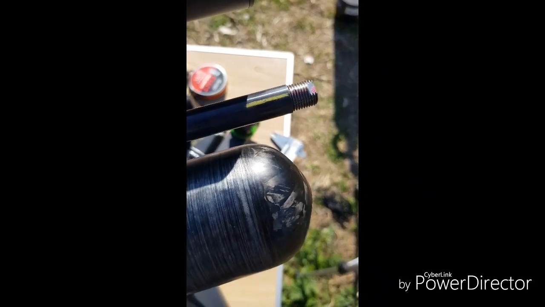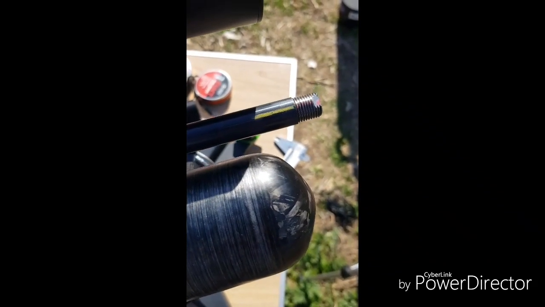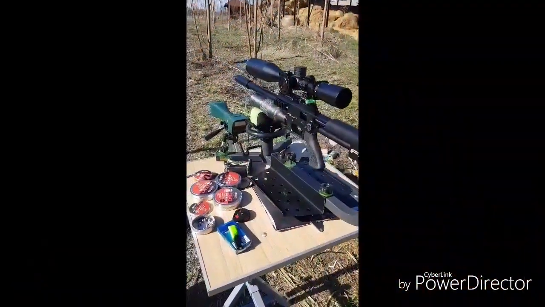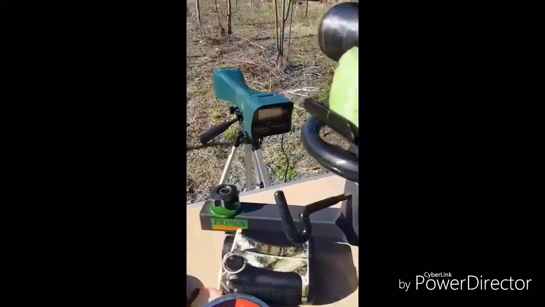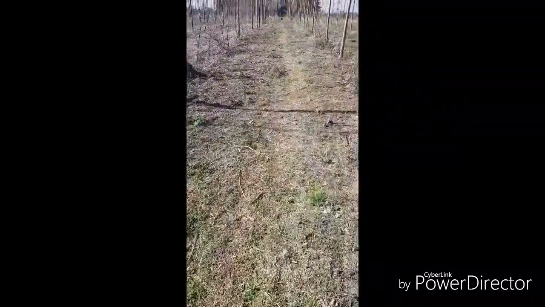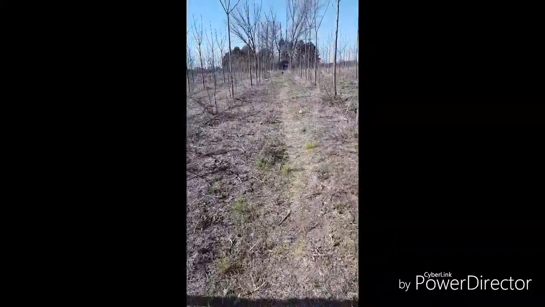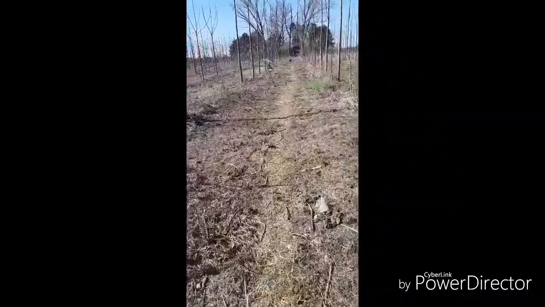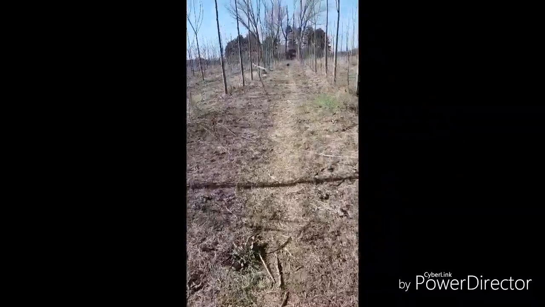And I also marked here the tension of the barrel screw, so I always have the same tension when I'm rotating the barrel. So this is the setup for where I'm shooting from. It's 9:03. There's a little bit of wind, not too much. The distance is 35 meters.